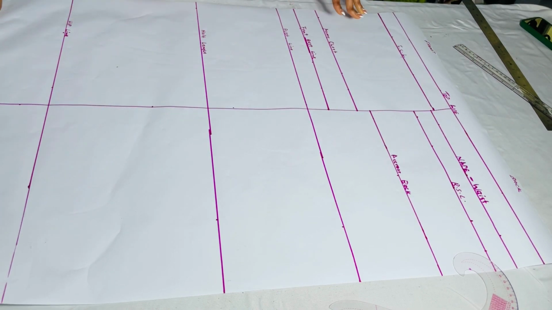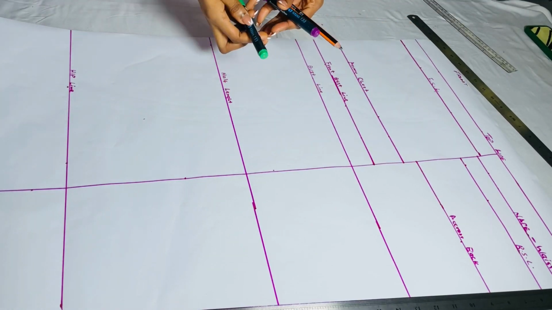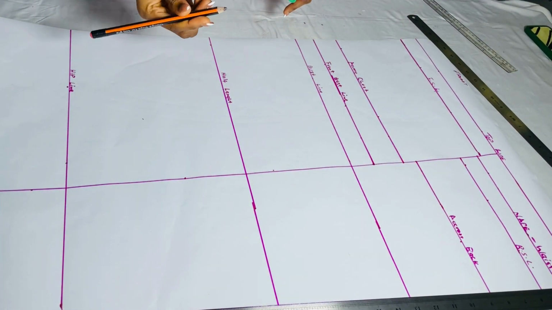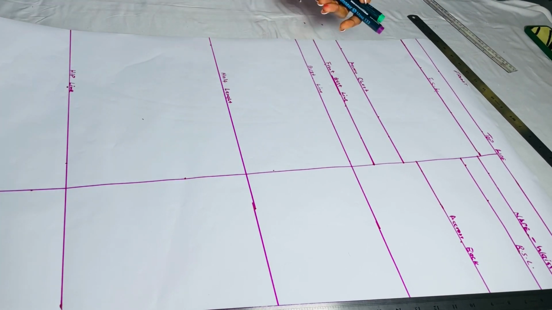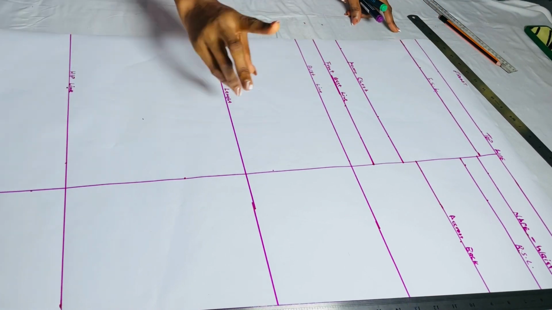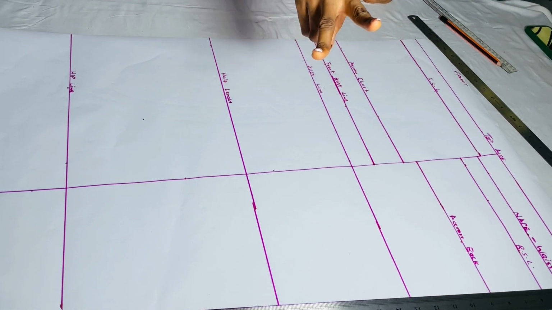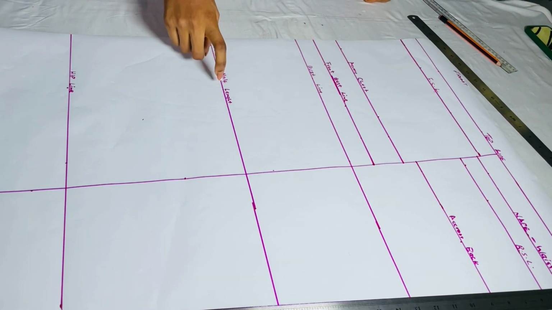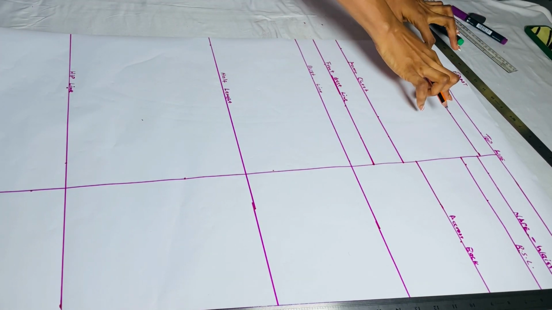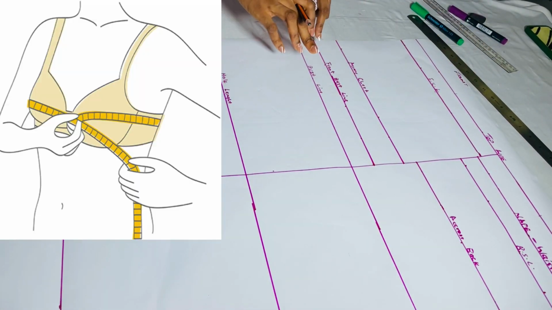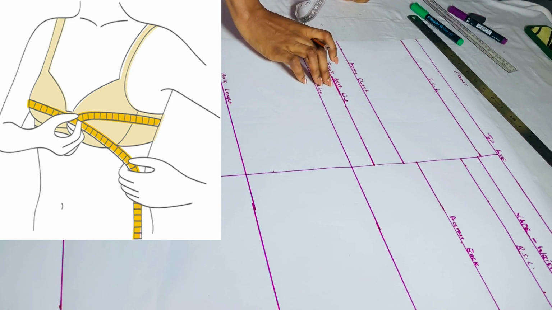It's good to use your pencil for your measurement markings so that when you make a mistake you can clean it. I'll be using a marker for the sake of the tutorial so that it will be visible enough for you guys to see. Now let's begin to input our measurements on all of these lines. All of the measurements will be divided into 2 except the waist, which will be divided into 4. So now let's start. I'll start by taking the bust measurement first. We will not divide our bust measurement into 4 in this pattern.